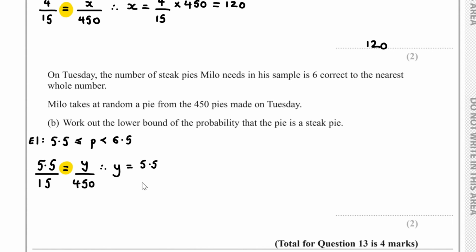We've got 5.5 over 15 times by 450. So 450 divided by 15, that's 30. And then if we multiply that by 5.5, 30 times by 5.5, that's 165.